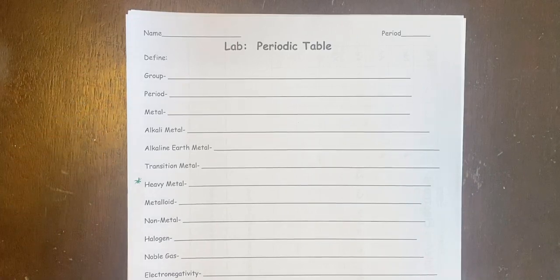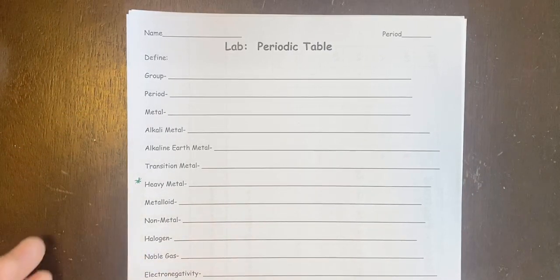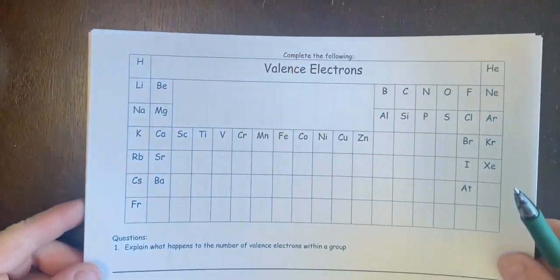Like if you know what a group is and you know what a period is, you don't need the textbook definition for that. So you're going to do all the definitions, including the ones that you can't see on this page. And then let's get to this part of the lab.